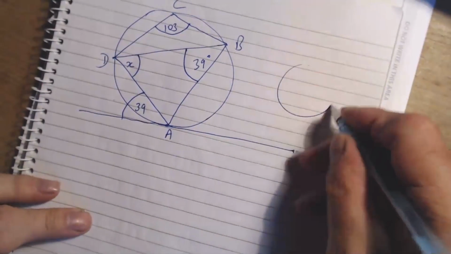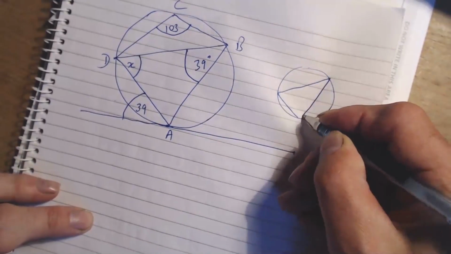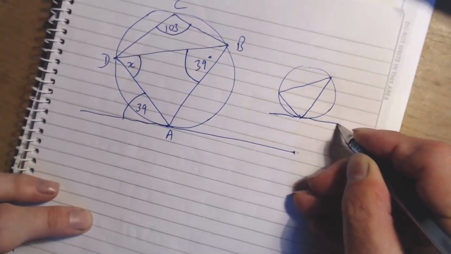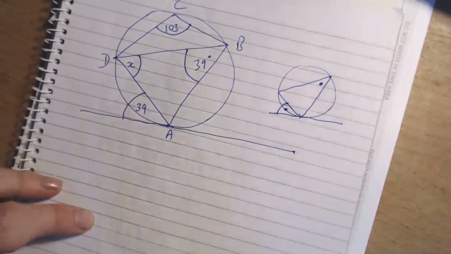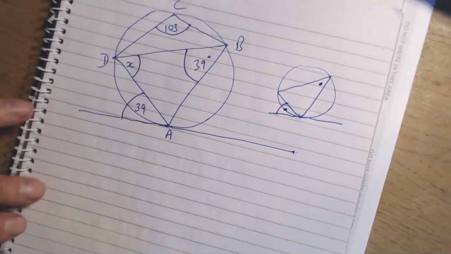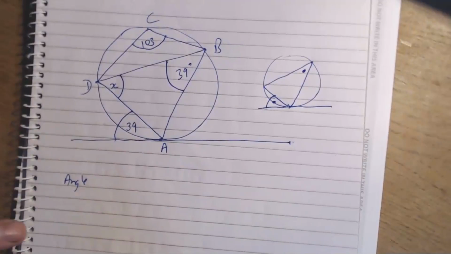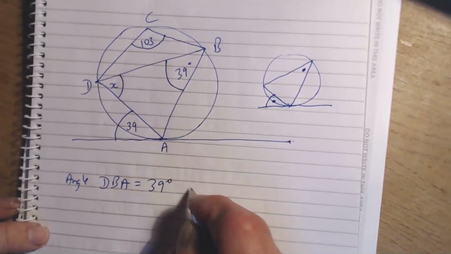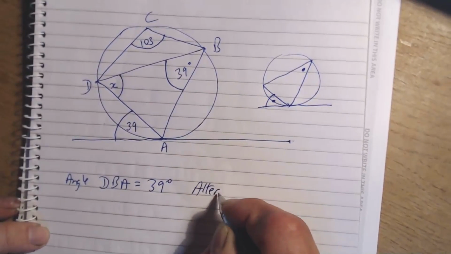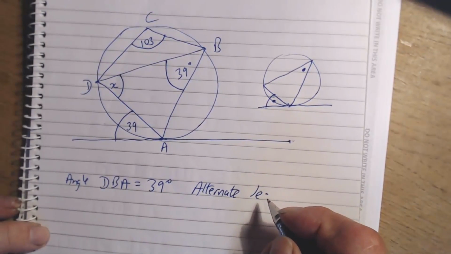So quite simply, where you've got the triangle inside a circle, that angle there equals that angle there. That is the alternate segment theorem. So we start off by saying angle DBA equals 39 degrees, alternate segment.